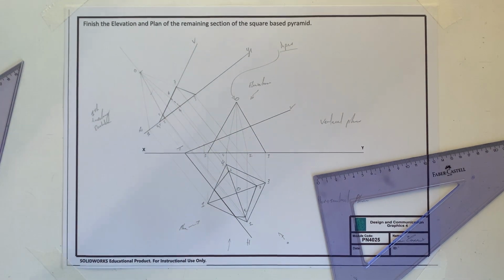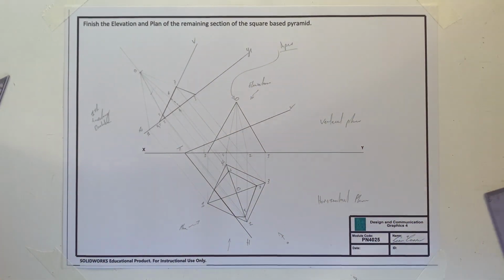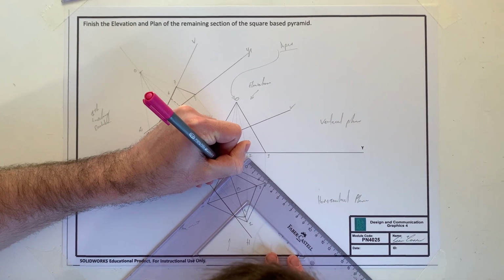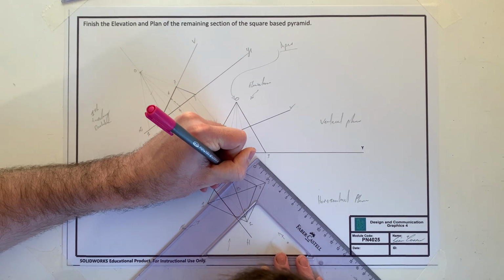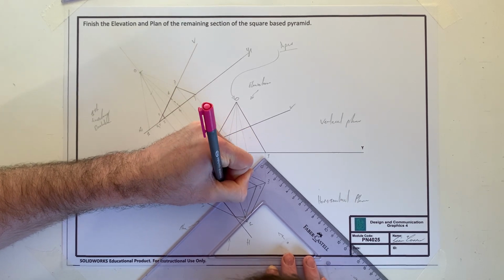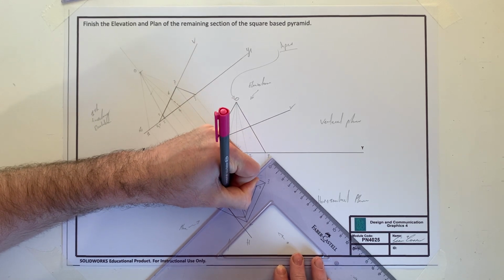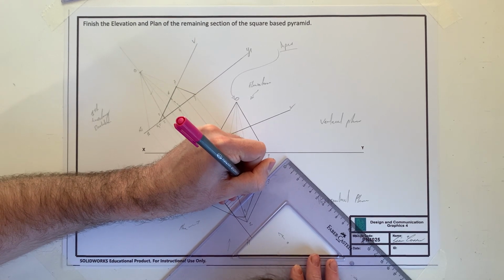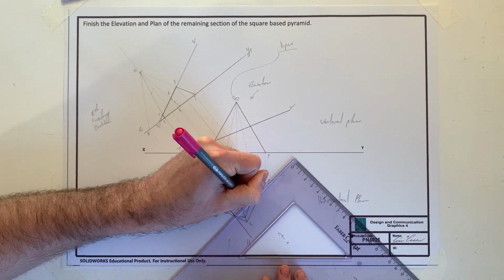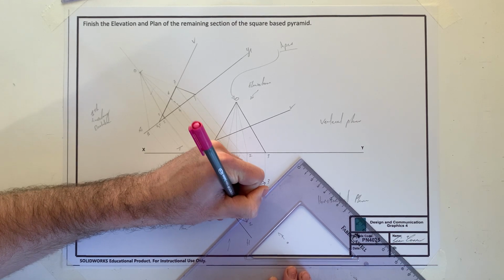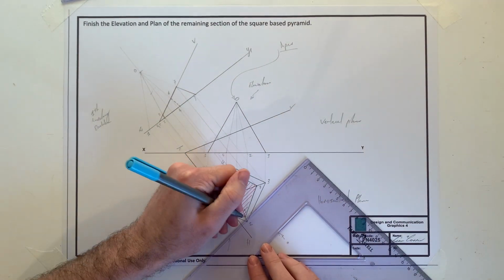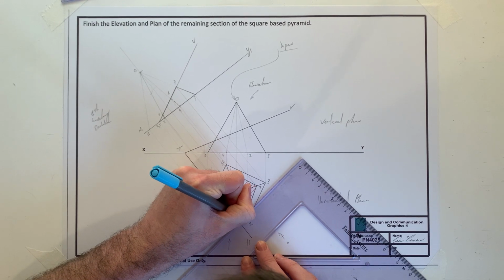So you have this surface here. As well as that, you also have that surface there.